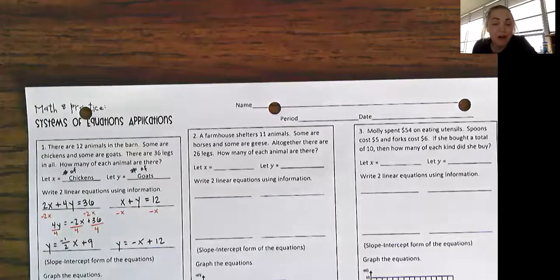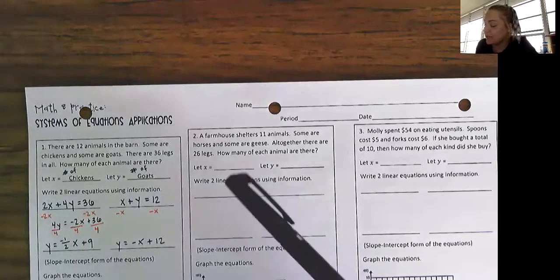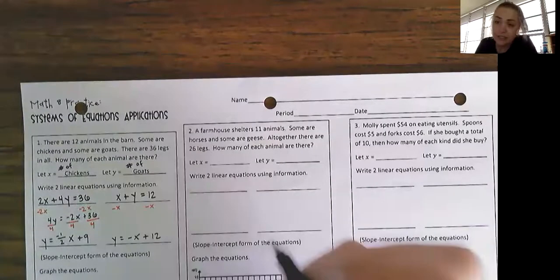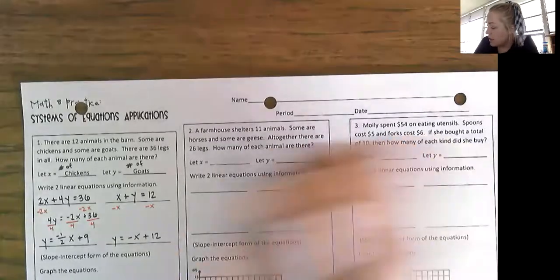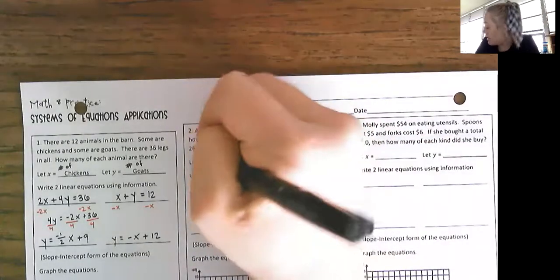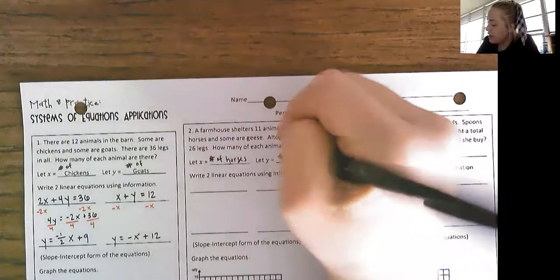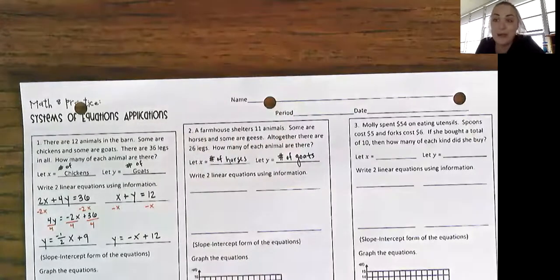Okay, so let's look at this second example. Number 2, a farmhouse shelters 11 animals. Some are horses and some are geese. Altogether, there are 26 legs. How many of each animal are there? What I want you to do first is the X and the Y part. Let's make sure that we all put the same ones. What did they list first? Was it horses or goats? Horses. So X is going to be the number of horses. And Y is going to be the number of goats. All right, please write both of your equations and solve both of the equations for Y. I want you to push pause on your screen, write your equations, solve them for Y.